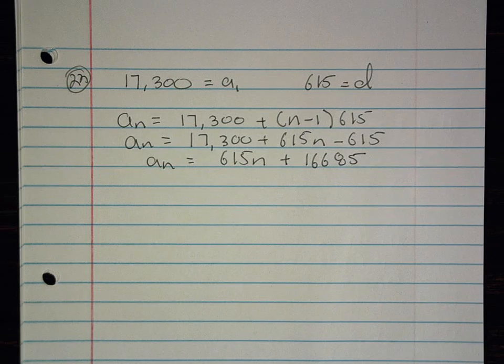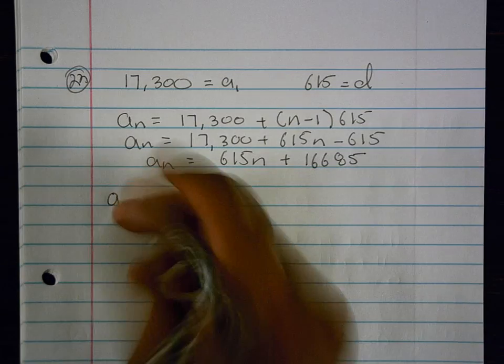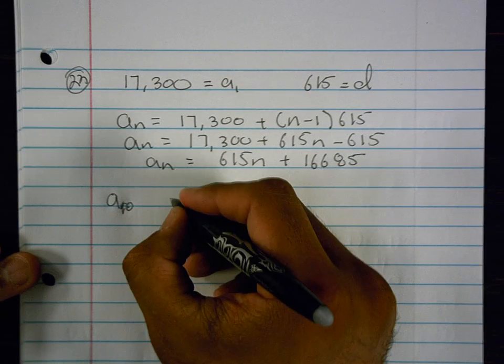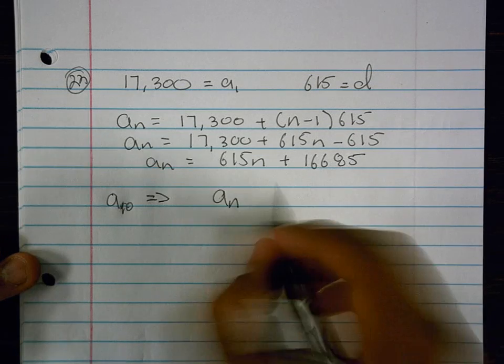And so we want to know during the 10th year. Okay, so during the 10th year means a sub 10. We've got to find a sub 10. So that's what they want. So a sub 10 is going to translate to a sub n. What is the a sub n for a sub 10?